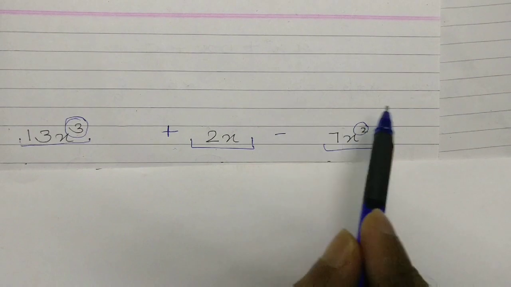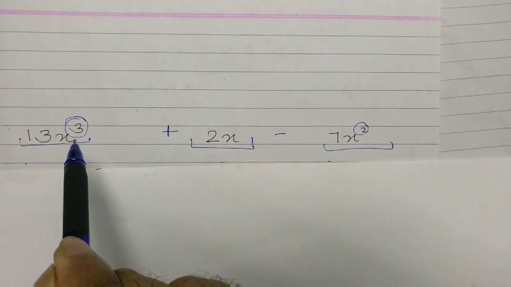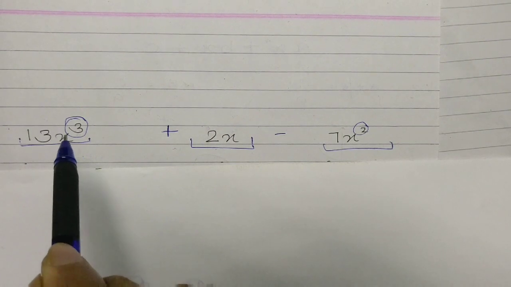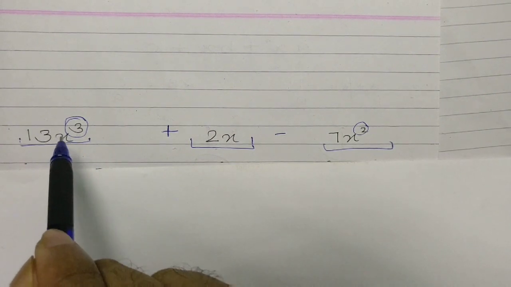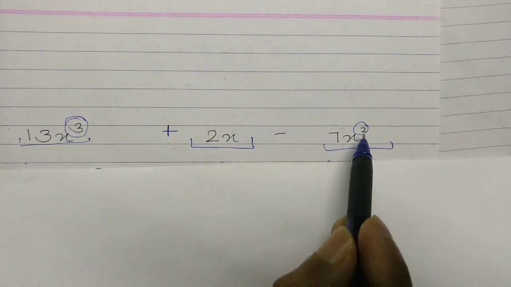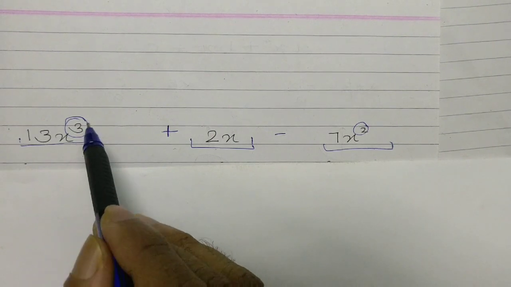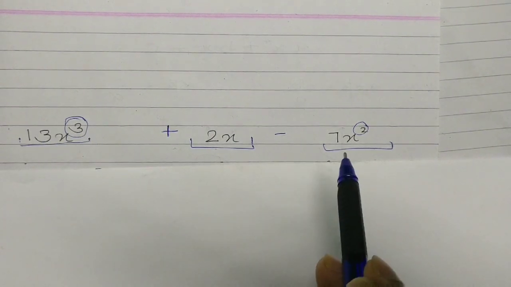That means this polynomial, what is this? Is it a monomial, binomial or a trinomial? It is a trinomial because it has 3 terms. And the highest degree, so here there is 3 and here there is 2. The highest degree will always be the degree of that polynomial.